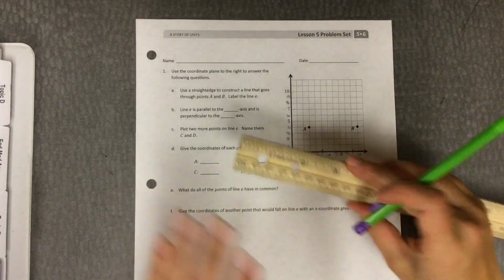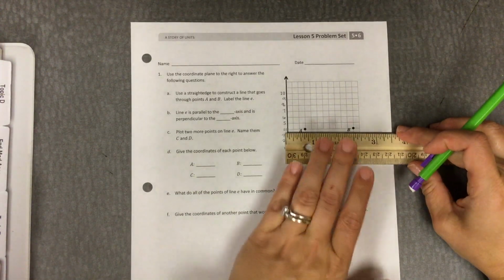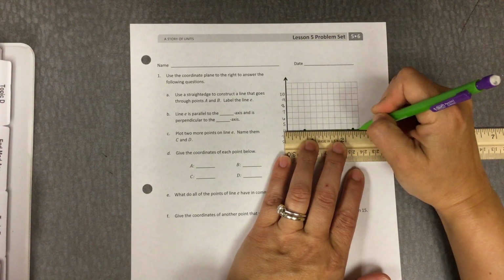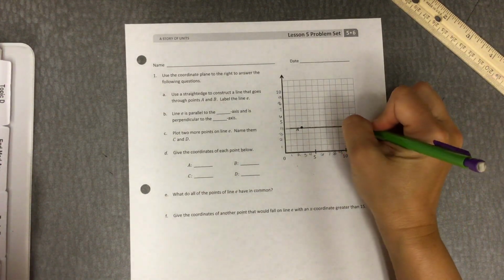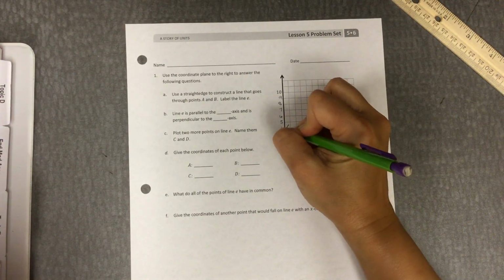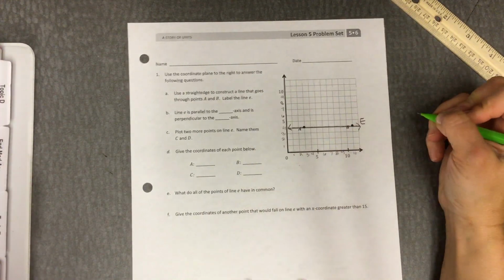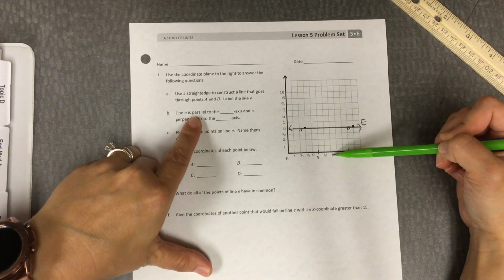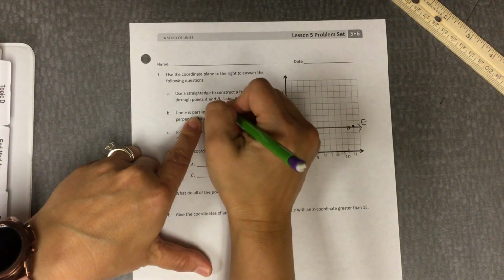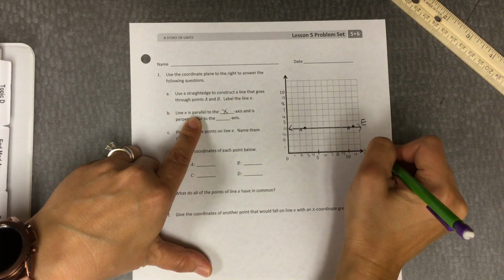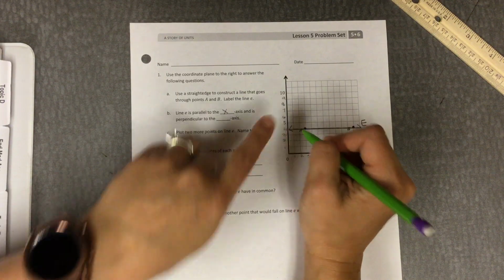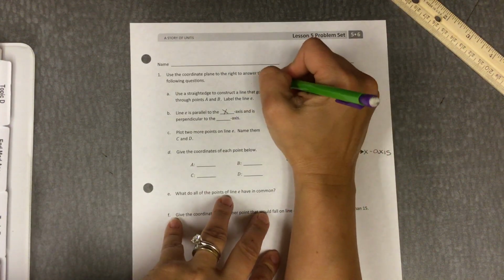So I need to use a straight edge to construct a line that goes through A and B. So I'm going to construct it going through A and B. Okay. And I am going to label this line E, because I want to make sure that I know what's going on. It says, line E is parallel to what axis? It's parallel to the x-axis, because remember this right here is the x-axis. It is perpendicular, that means it's going to meet, it's perpendicular to the y-axis.